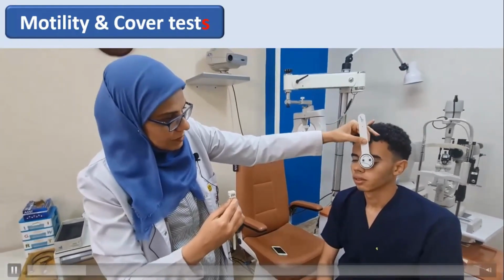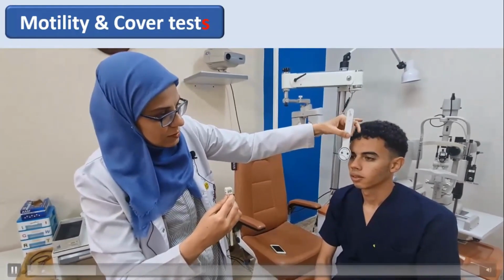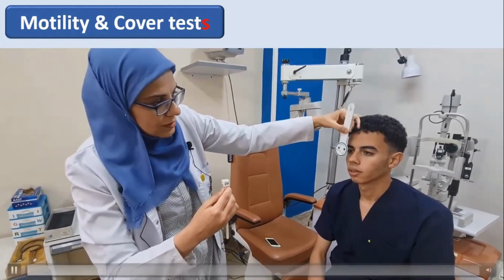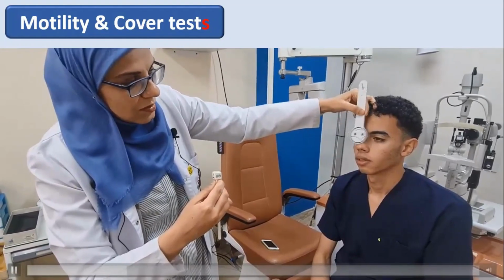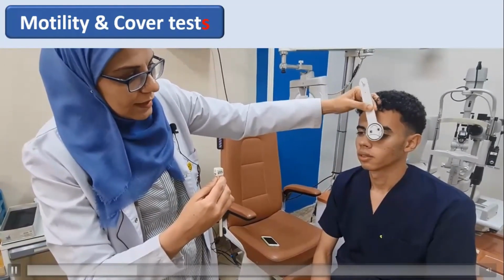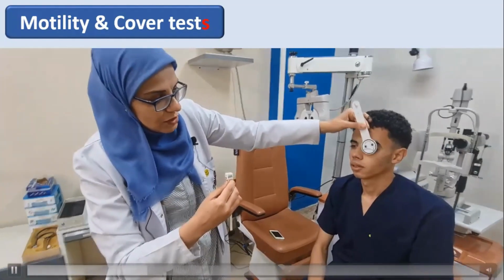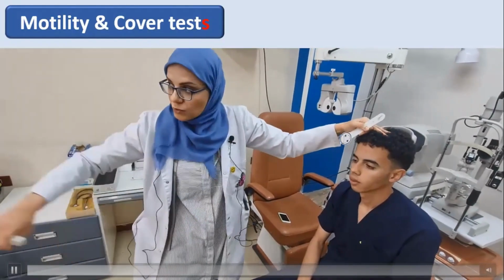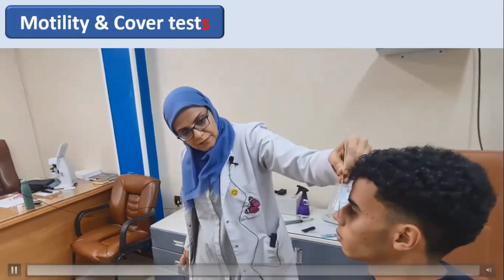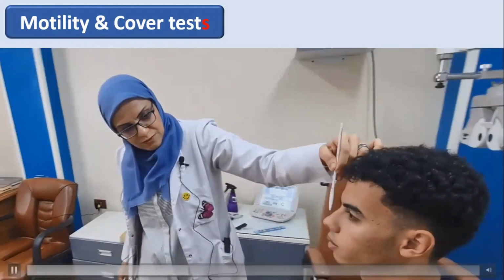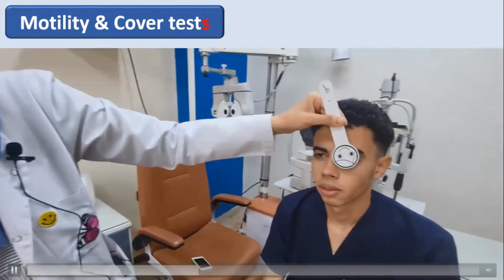And of course, you need to have an occluder. So I started quickly with something called cover-uncover, and then this one is the alternate cover test. This volunteer doesn't have any issue regarding ocular misalignment. Then I asked him to look at distance, and again do the cover-uncover test, and then alternate cover testing at distance.